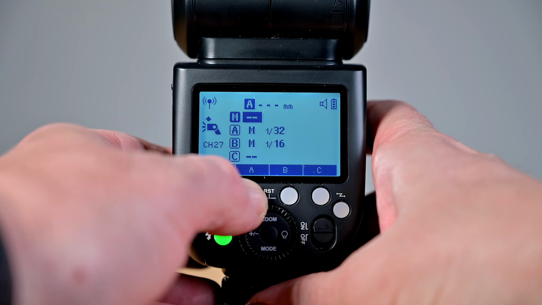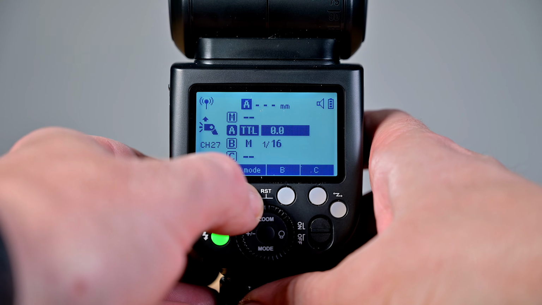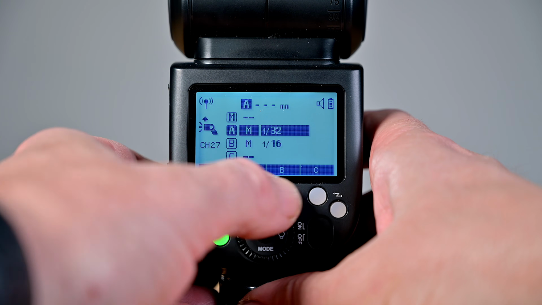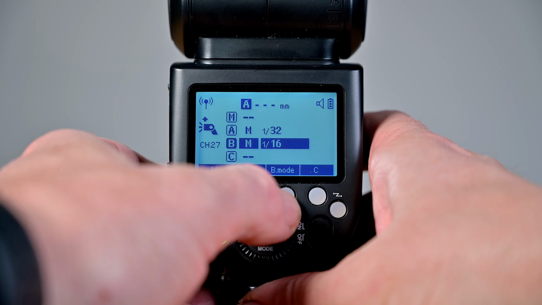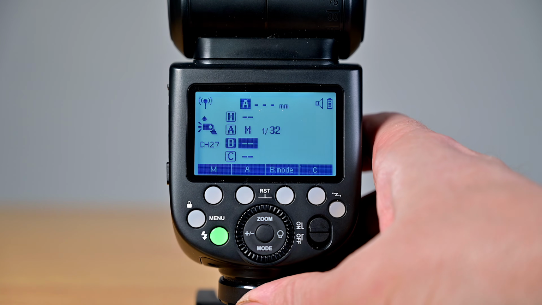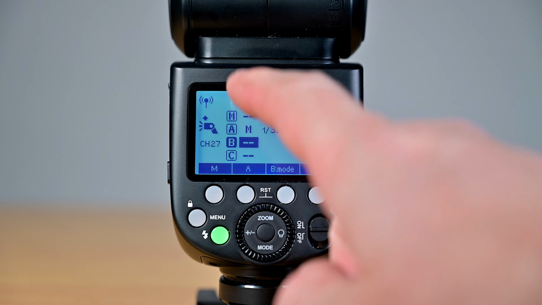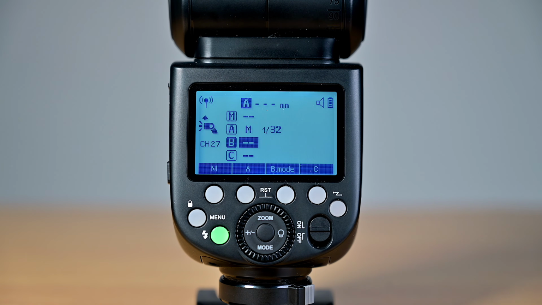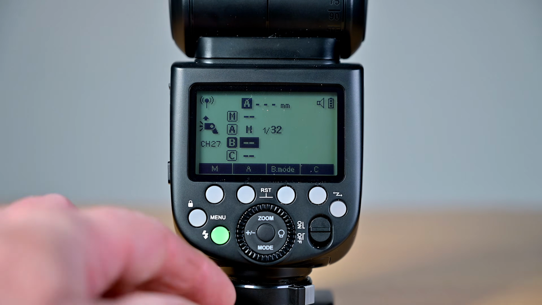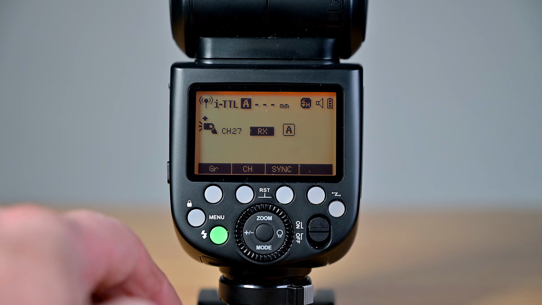But if we now press the A button, it's the same thing again. We can now put A into off, ETTL or manual mode, and we can press B, and then it comes up B mode, and then we can turn that to manual, off or ETTL, the same. We'll just turn it off for now. I mean, that's basically it in that commander mode. You can press the zoom button again and change the zoom from automatic, and you can zoom your off-camera flashes also.